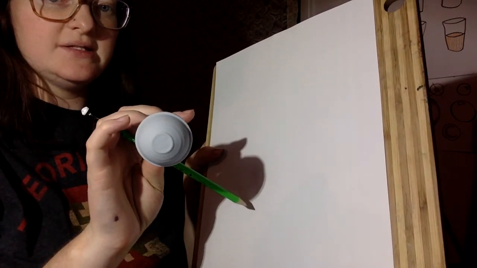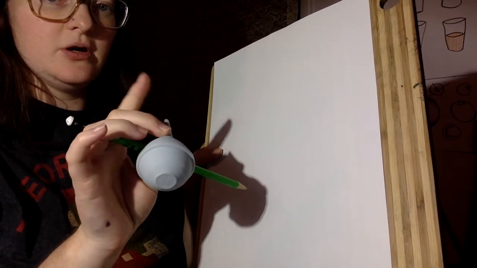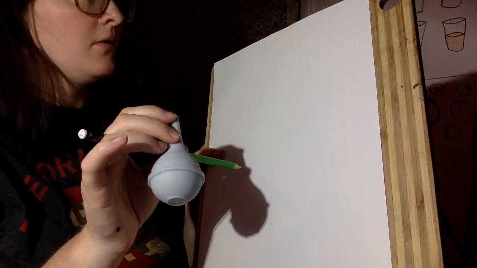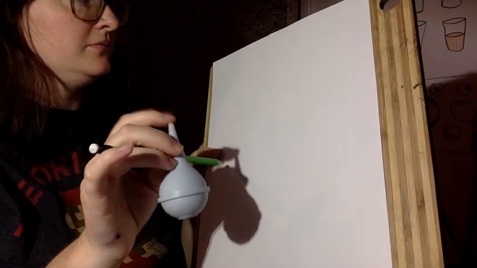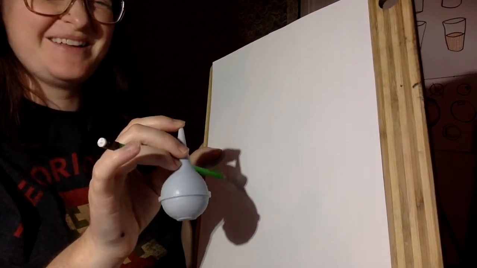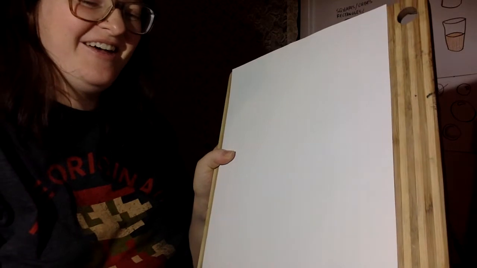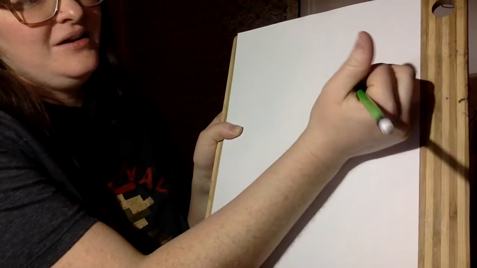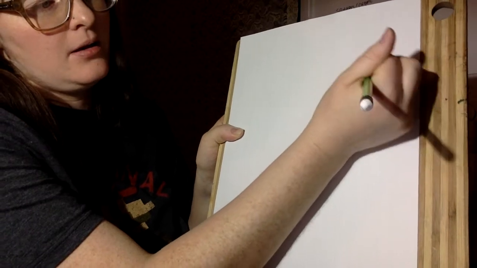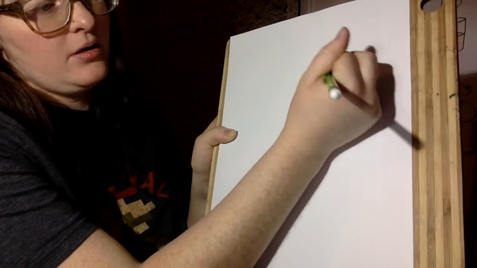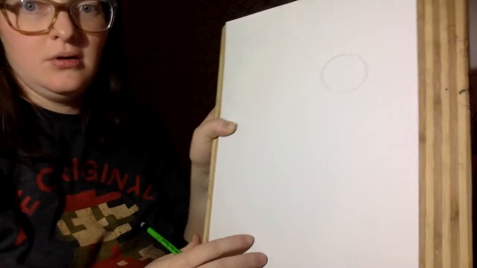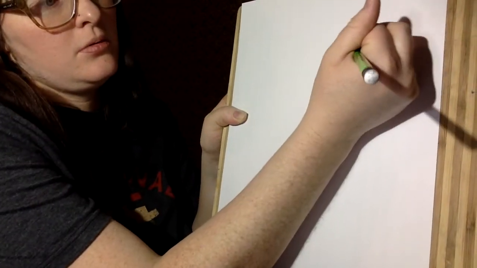If you hold it like this, it looks like a sphere, but when you turn it, you see that cone shape up top. Sorry. Okay, so to draw something like that, you can always go in and start with just the basic shapes with a circle.